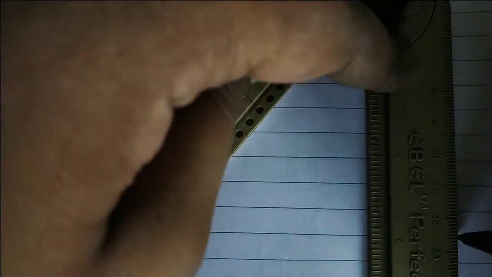1, 2, and 3. So I am not going to draw the bottom line, because if the name and the address of the bank is longer, you are going to need a longer box.